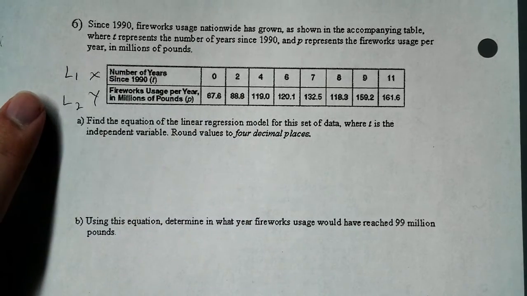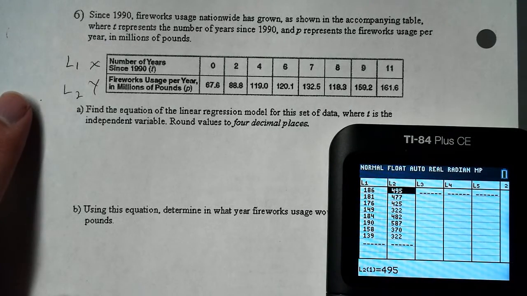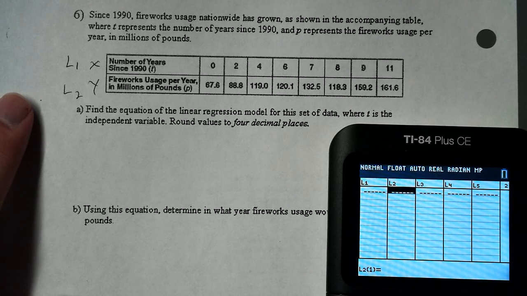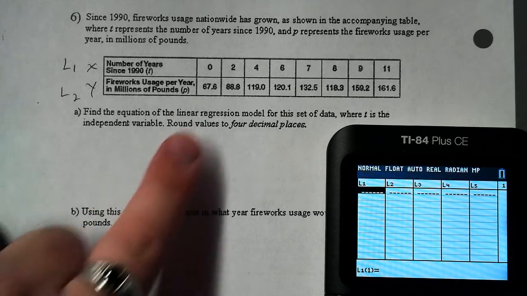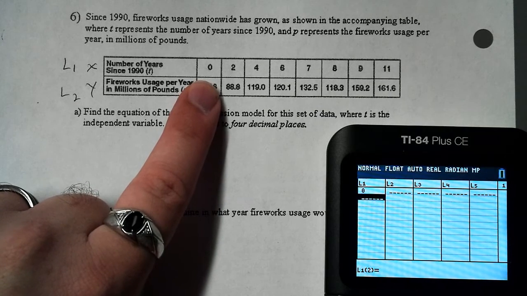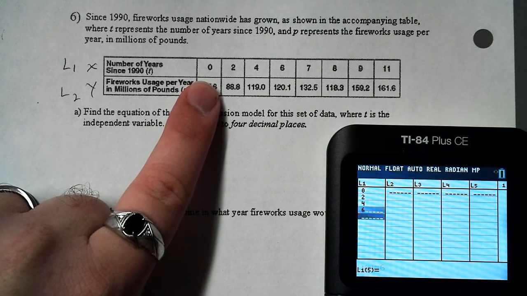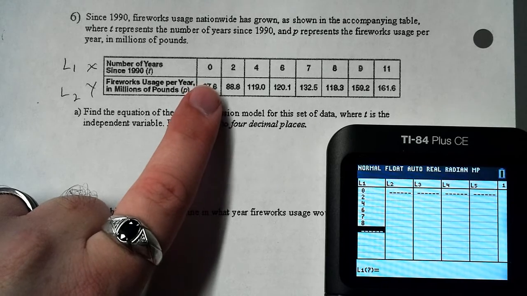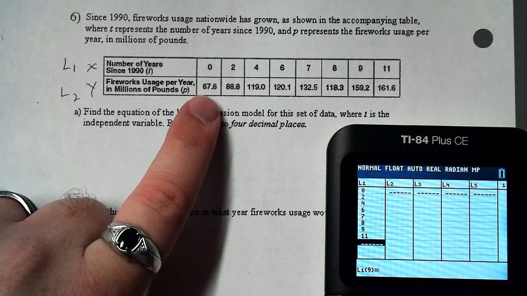Now, before we plug this in, if you go to Stat and Edit, we have our L1 and our L2 filled up, so we've got to clear it out. If you go up here to L1, push Clear, and then push Enter, it'll erase everything. Do the same thing for L2, and now let's plug it in. So I've got 0, 2, 4, 6, 7, 8, 9, and 11 for my X values.